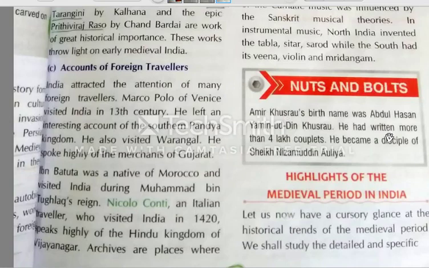What is the meaning of couplets? Couplets means dohe. Okay, he wrote more than 4 lakh couplets or dohe. He became a disciple. He was the disciple. Disciple means chela, or student.